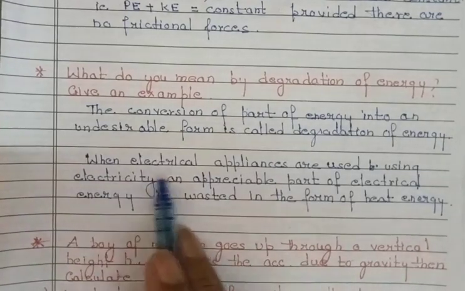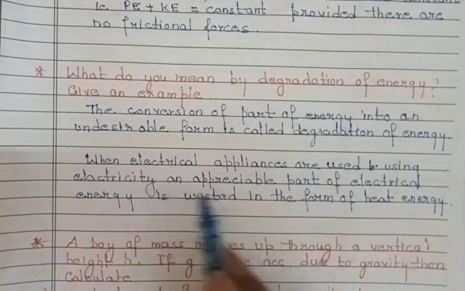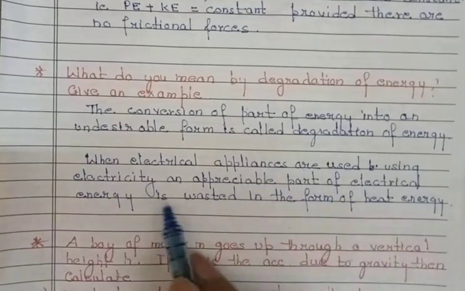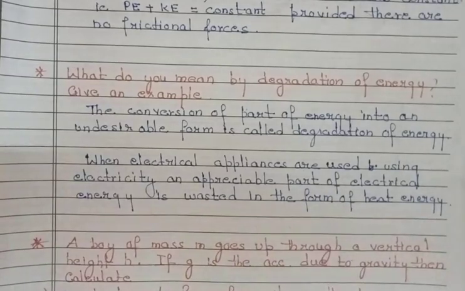So example is when electrical appliances are used using electricity, an appreciable amount of electrical energy is wasted in the form of heat energy. So whenever there is a conversion of energy in such a form which is not useful to us, that is called degradation of energy.